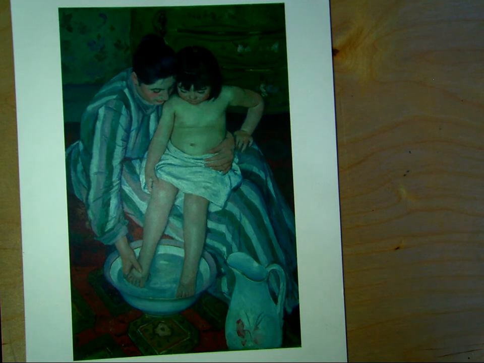If you wanted to see this painting in person, it is located at the Art Institute of Chicago in Chicago, Illinois. It was also painted in the year 1893. It's an oil painting. Used oil paint to paint this, and it's on canvas. So those are a couple of things about the painting.